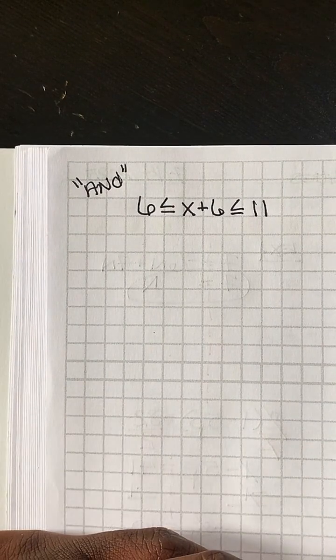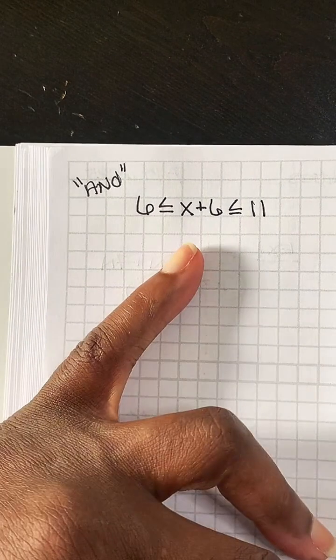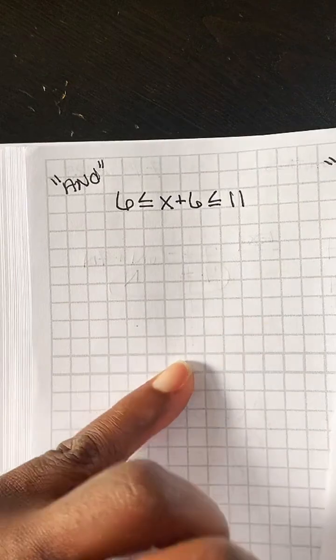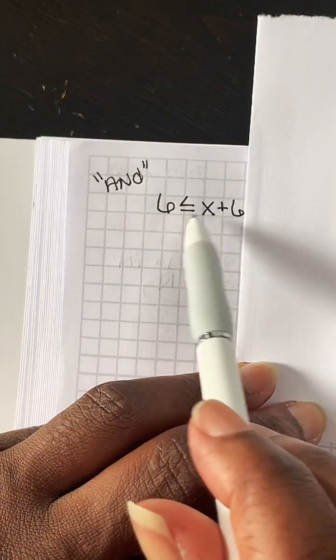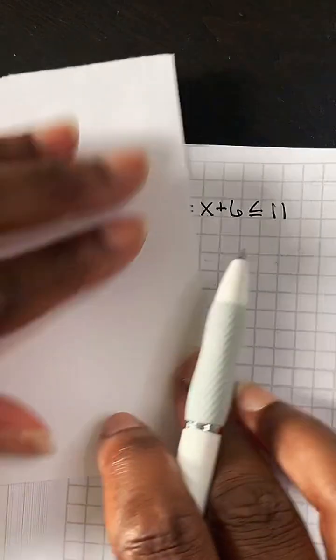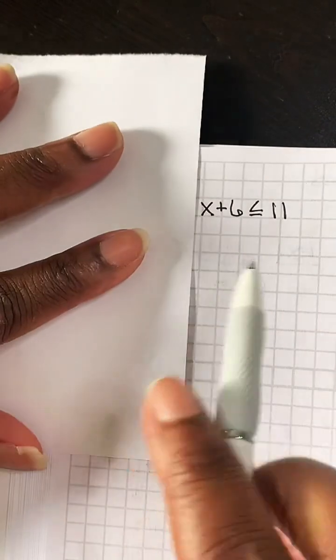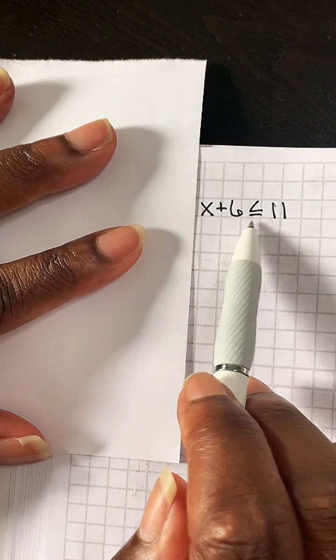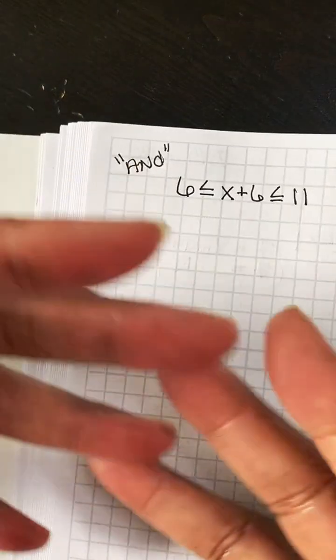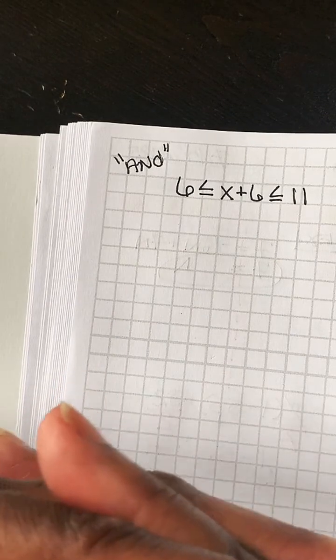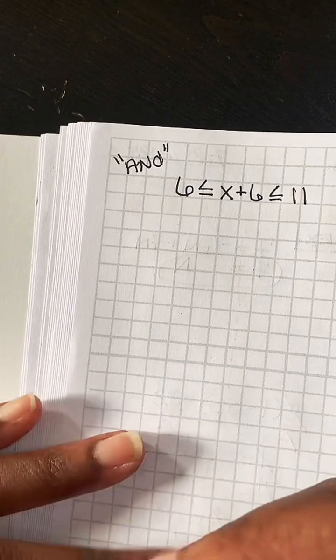If we think of it this way, there are two inequalities happening at once. One inequality is 6 is less than or equal to x plus 6. And the other is x plus 6 is less than or equal to 11. So we need something that satisfies both inequalities at the same time.